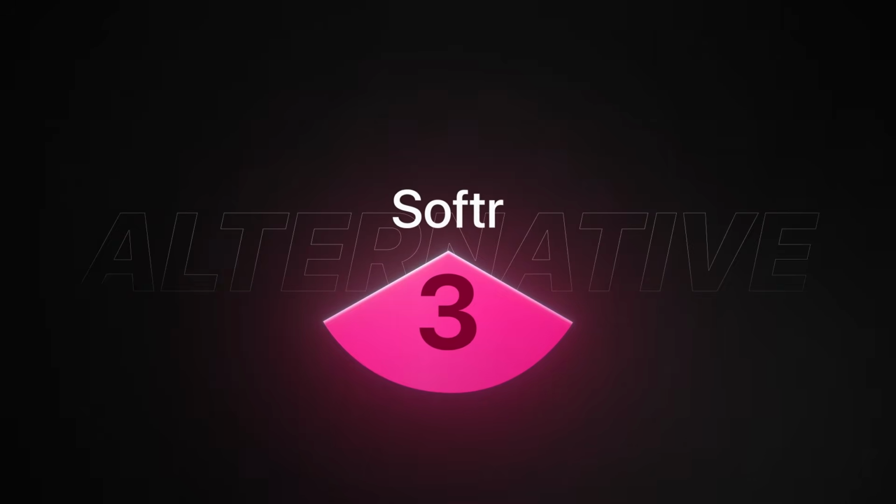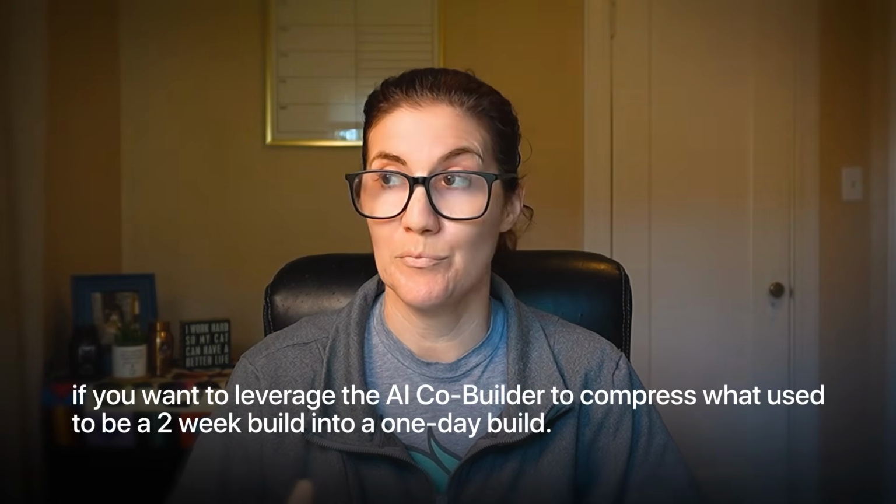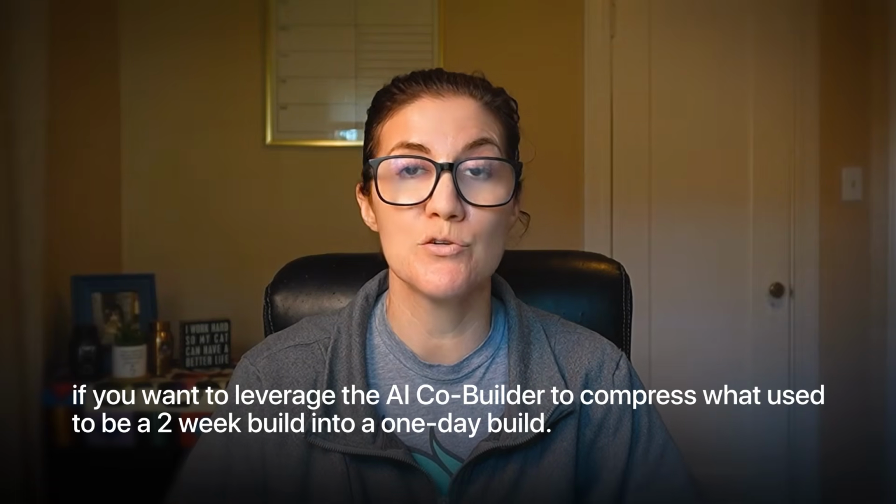And 3, Softr. Use this tool when you're building the actual software that your client's business runs on. Client portals, internal tools, dashboards, ops systems. Use it when you want the database, the front end, the permissions, and the workflow logic all in one place. And use it especially if you want to leverage the AI co-builder and compress what used to be a 2-week build into a 1-day build.